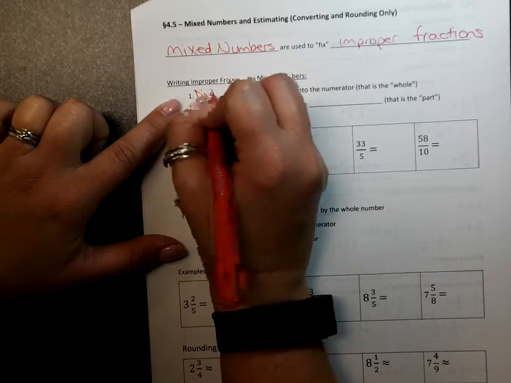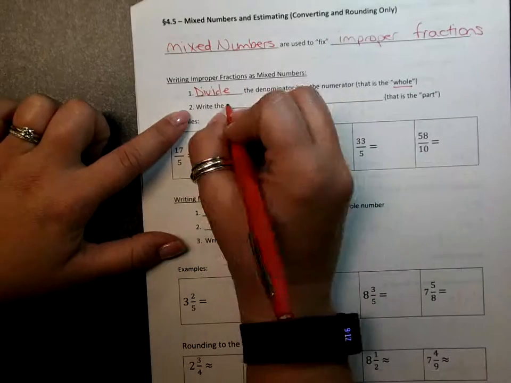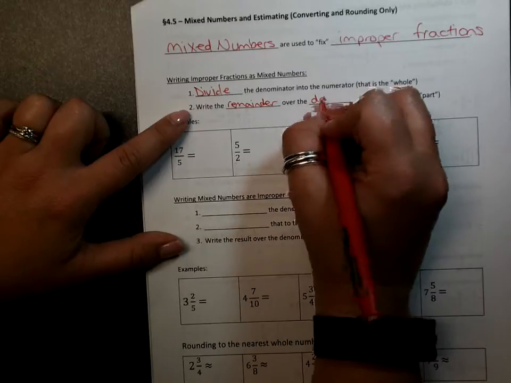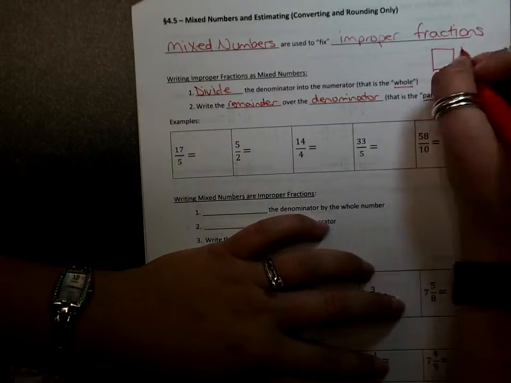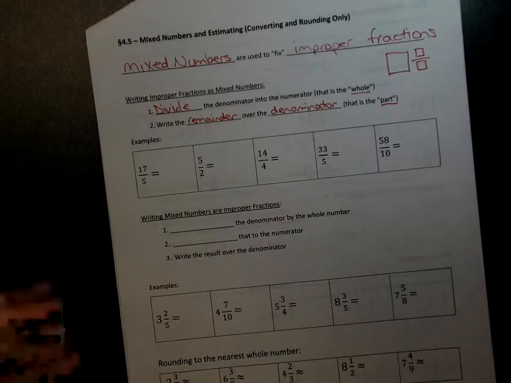So if we're going to go from an improper fraction to a mixed number, the first thing you want to do is divide the denominator into the numerator. That tells you the whole part. And then you're going to write the remainder over the original denominator. And that is what we call the part. So a mixed number has a whole number and then a fraction right next to it as the part.